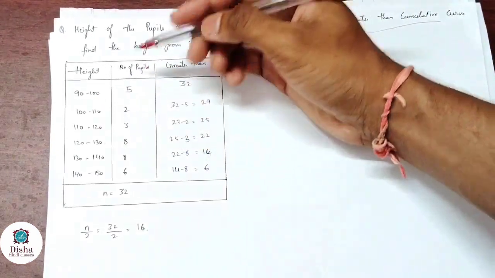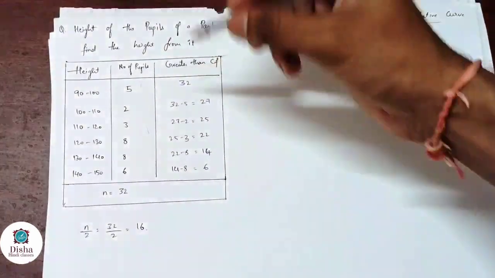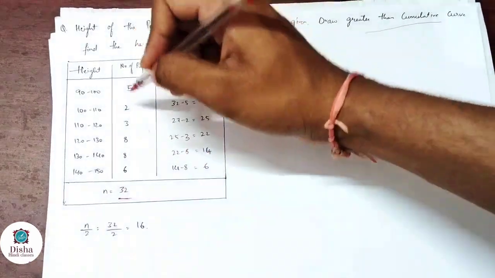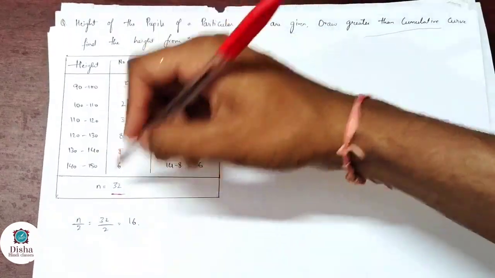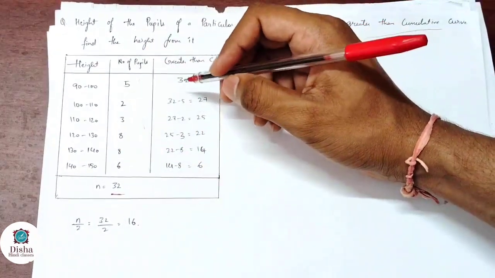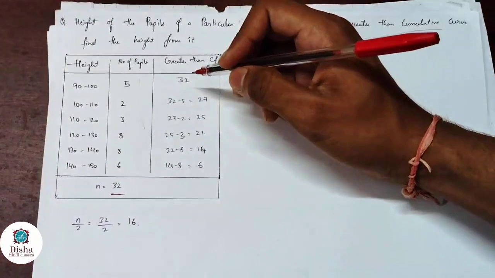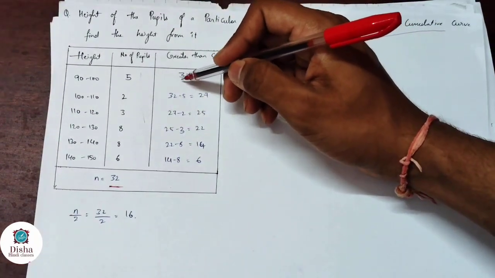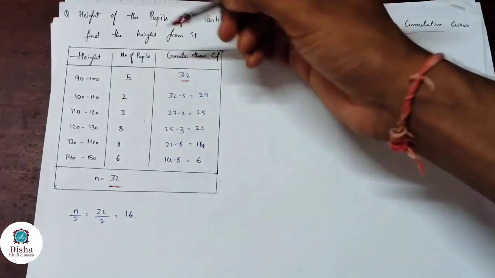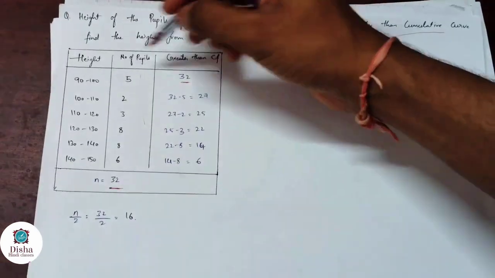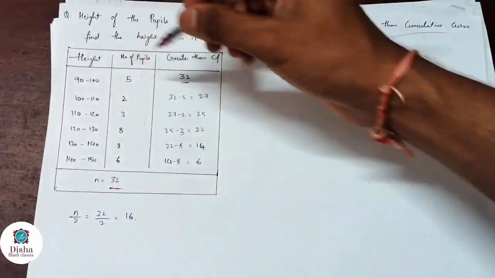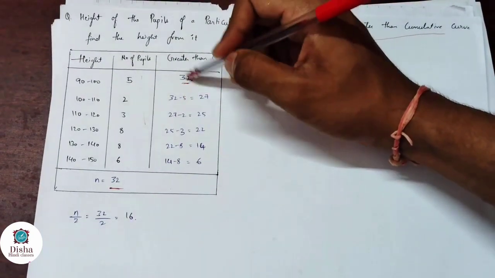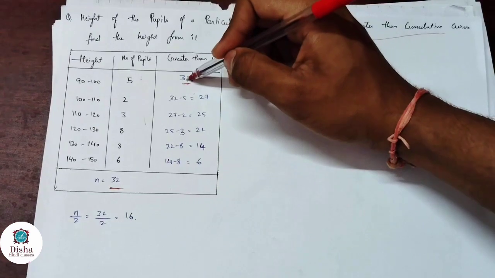So we have class intervals 90 to 100, 100 to 110, 110 to 120, 120 to 130, and we have the given frequencies. So now the total of frequencies is 32. If we add all these frequencies, we'll get 32. So next what we'll be doing is, we'll be taking this total as the first frequency itself, greater than, right? So greater than 90, every frequency is greater than 90. So everything is here, 32.